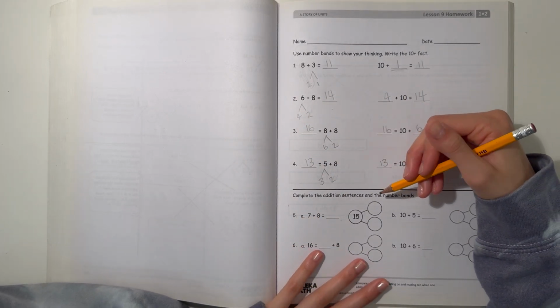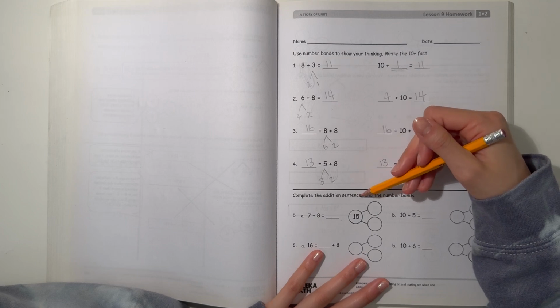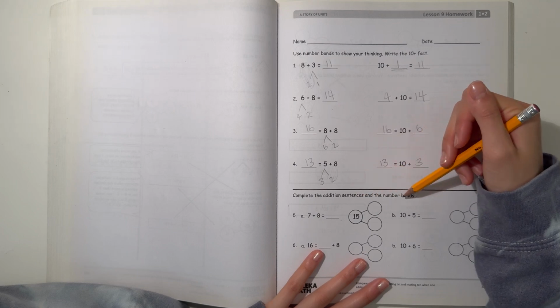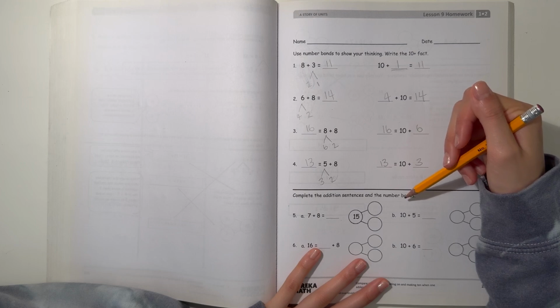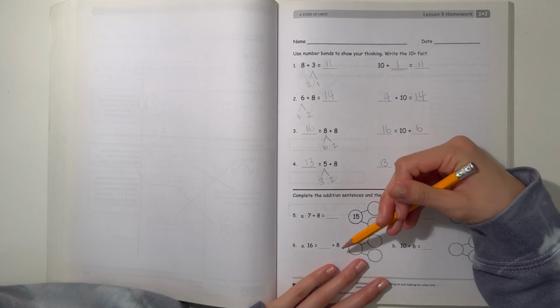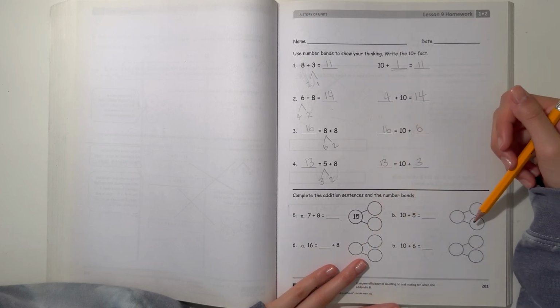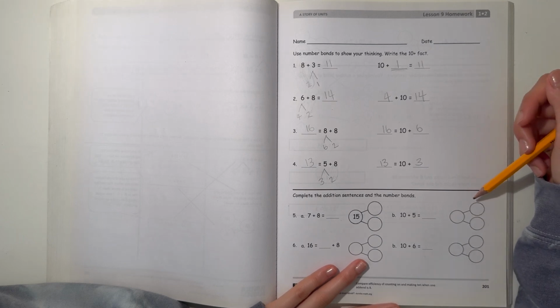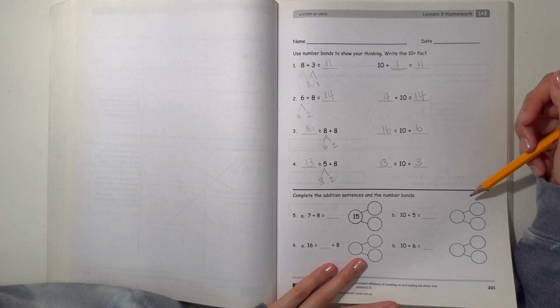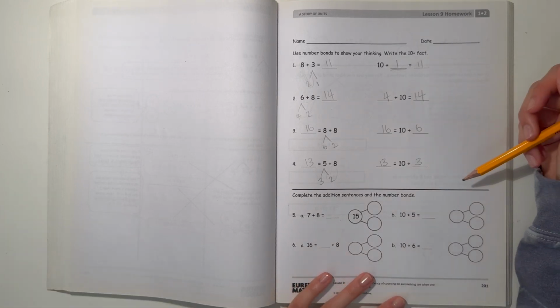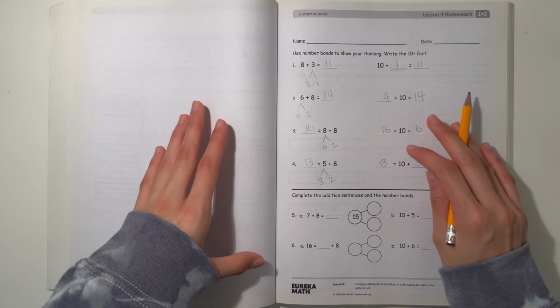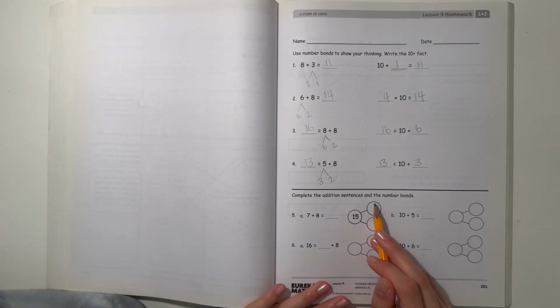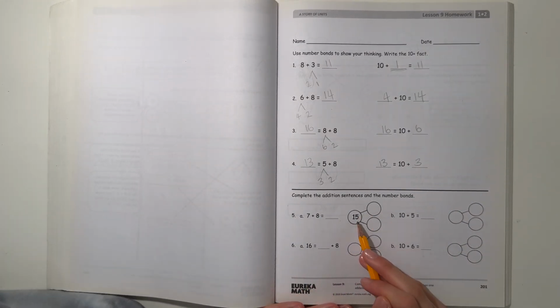And here, it says, complete the addition sentences and the number bonds. So here we're adding the equations again, and now we're doing the number bond for the equations. Just to review what a number bond is: they are two numbers that when added together equal the sum or the total, and they're put into a diagram.